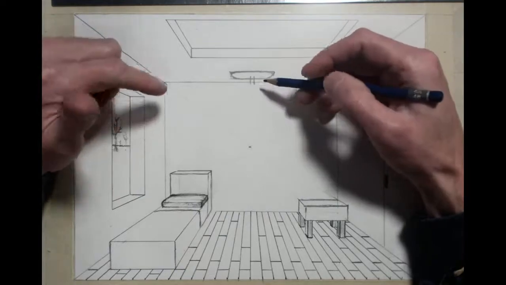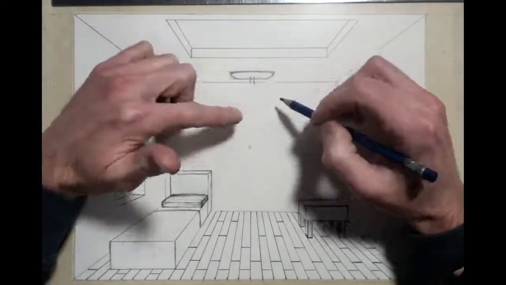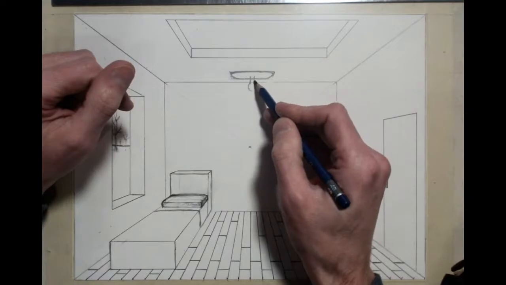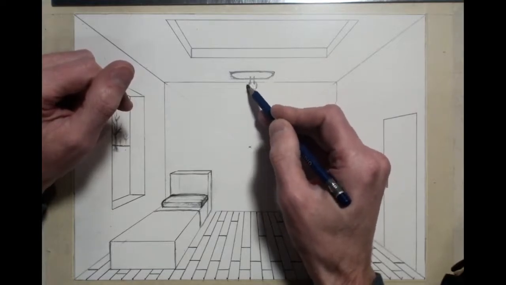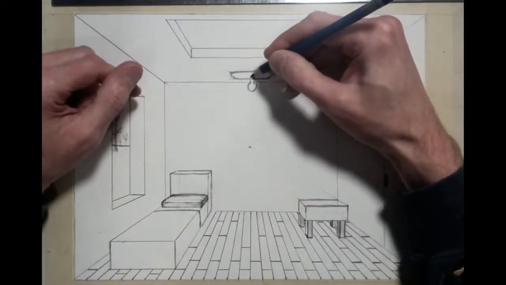So this could be a light bulb or another, maybe a spherical light fixture. In this case, we're just going to turn it into a pretty big light bulb. Then we'll curve this a little bit.